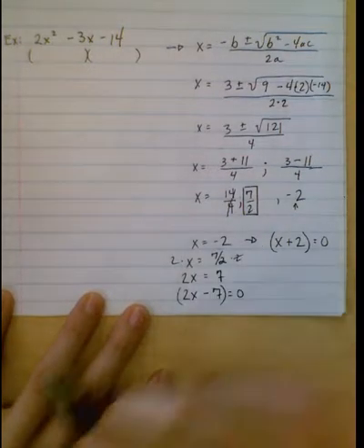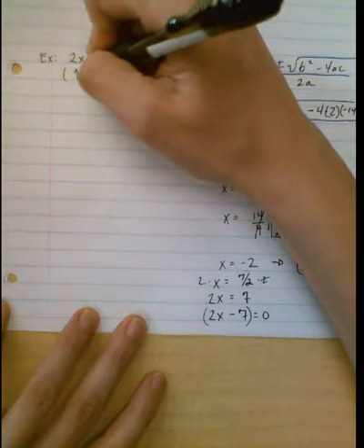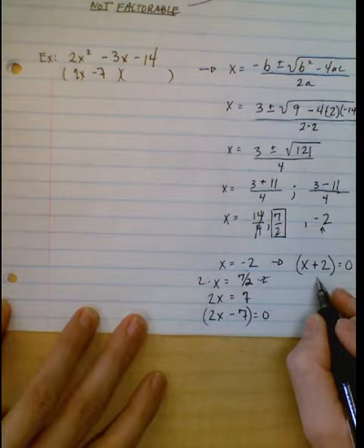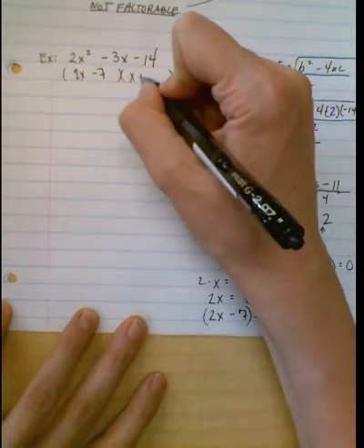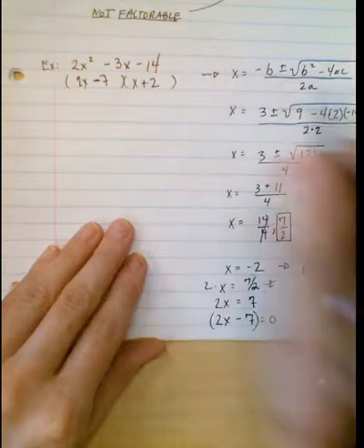So that's a different way that you can factor as a strategy. So 2x minus 7, and then our other one was x plus 2. So just a couple different strategies for you to try.